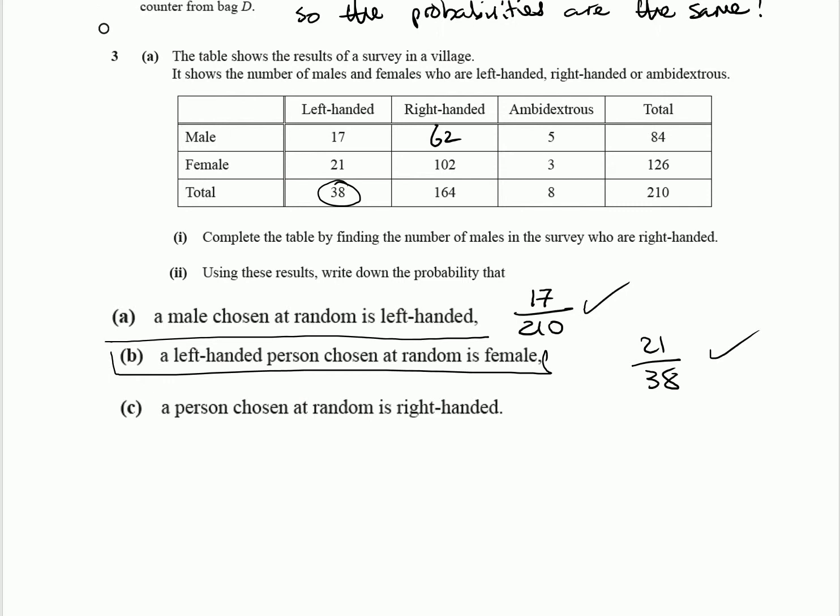In fact, I just made a mistake. Here's a teaching moment. I didn't follow my own instructions, I rushed through. A male chosen at random is left-handed. That result was wrong. I should have been choosing just from the males. I should have been choosing out of 84. And I need a left-handed person out of the males. There's 17 of them. So there you go. We're not immune to mistakes even after lots of practice. Read the questions super carefully.